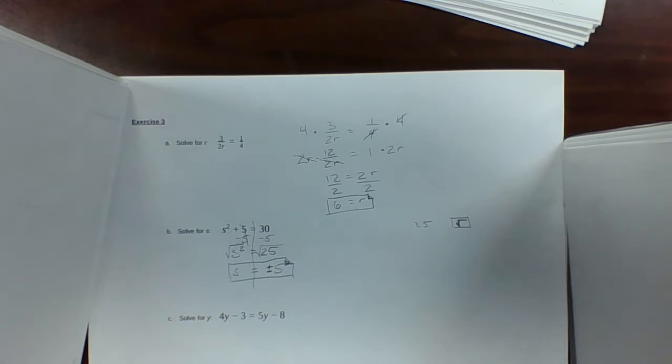Okay? This plus or minus thing is going to come up quite a bit. Lastly, I want to solve this for y. Okay? So what I'm going to do is get all my y's on one side and everything that's not y on the other side. So I want you to pause the video for a minute and do this on your own, and then watch me as we do it together.